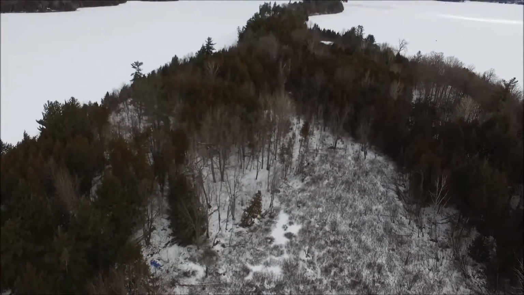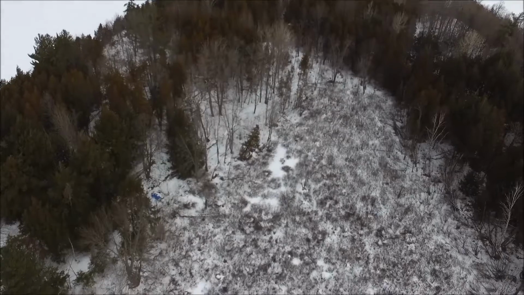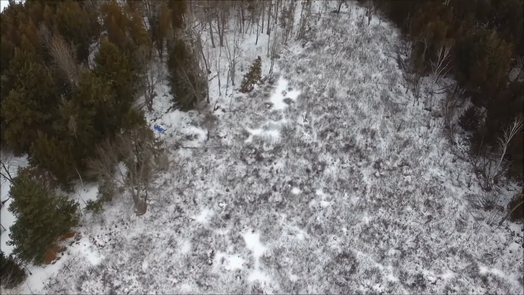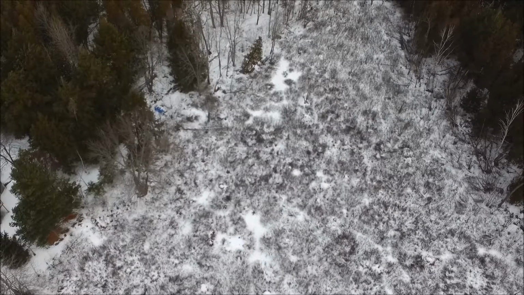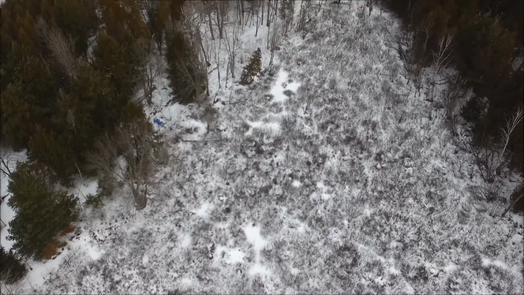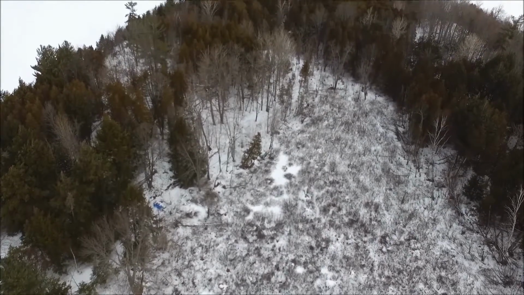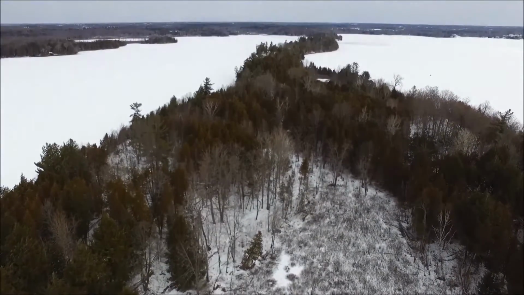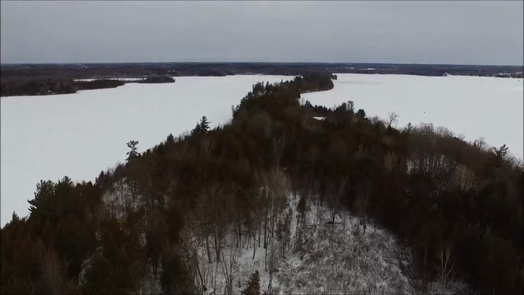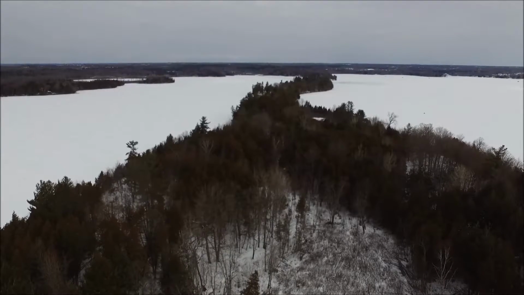On the left side is a rocky ridge, granite mostly, with a little bit of limestone, and here we are looking down into the very center of the swamp. There's a cottage on the left-hand side, and that blue thing is a tarp covering, I think, a boat. So, rocky ridge on the left. On the right is an esker.